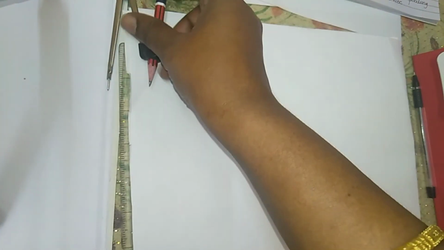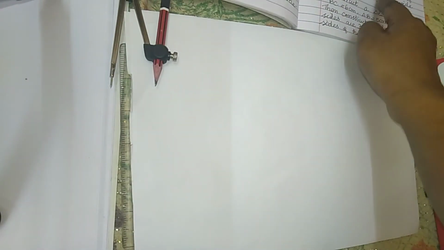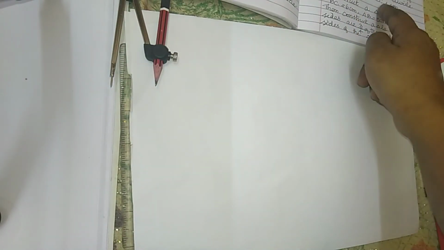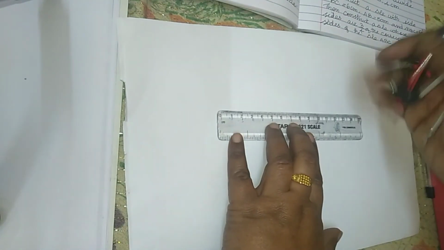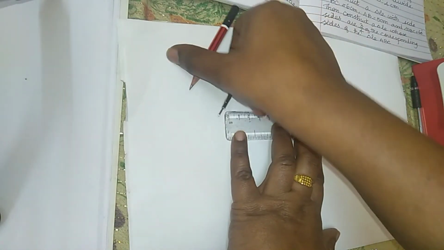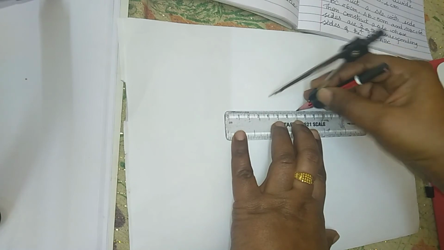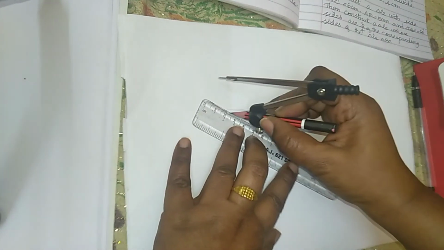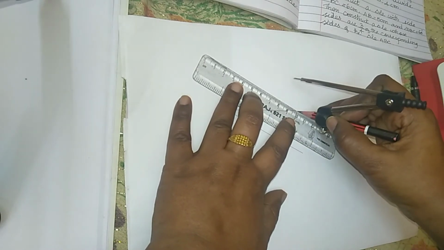The next question is, draw a line segment of length 7 centimeters and divide it in the ratio 3:4. First, you have to draw a line of length 7 centimeters. Then draw an acute angle like this.